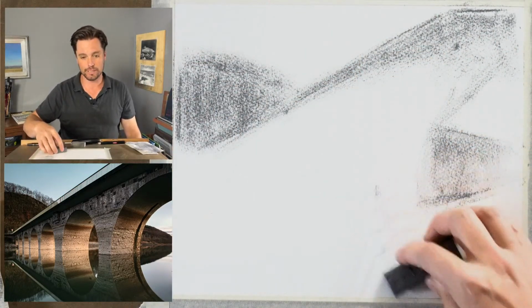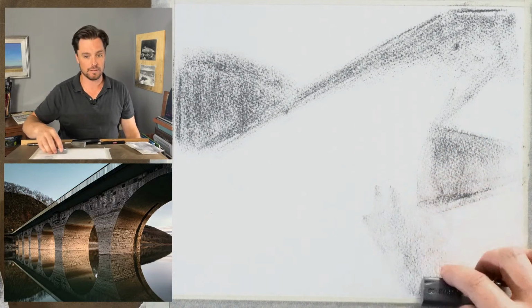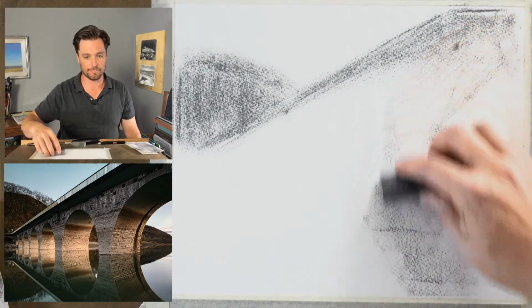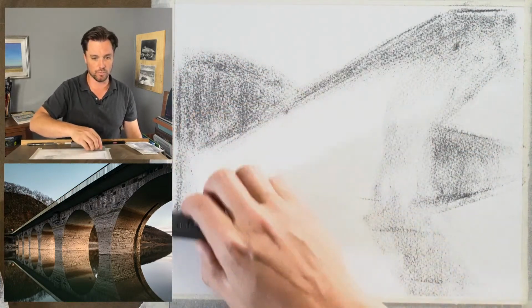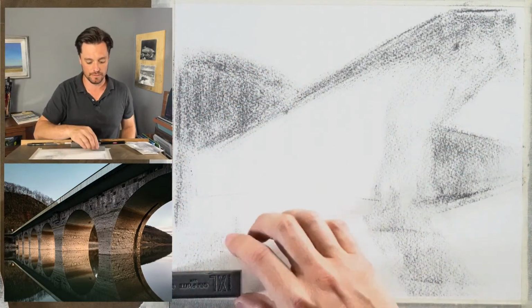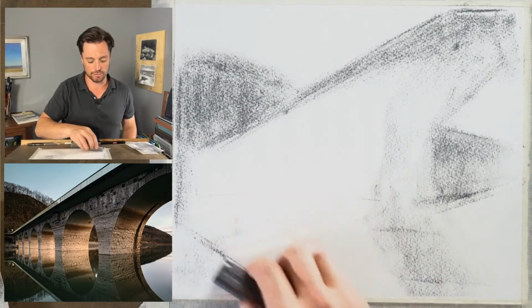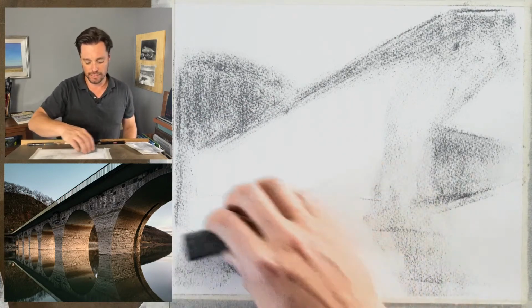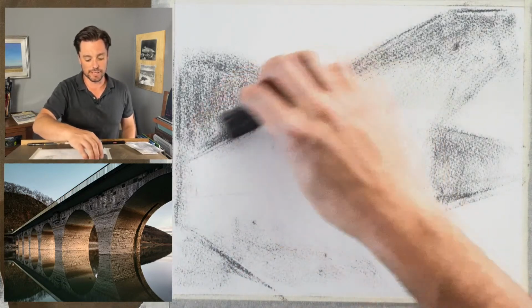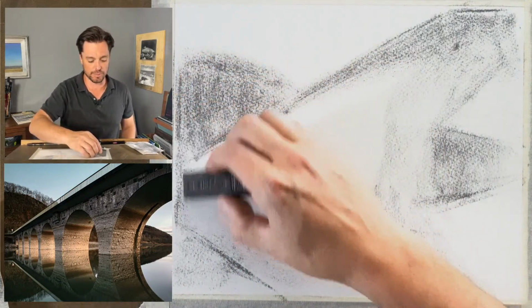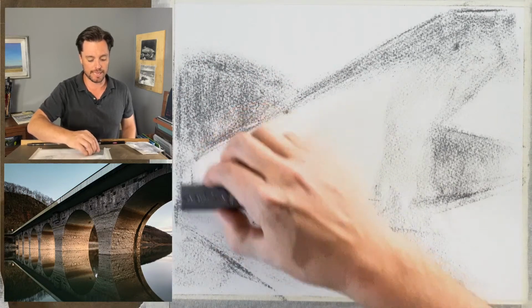But the focus is on the reference image, and I'm really just glancing at the page to make sure I'm not way off in my general placement on the page. And I'm just trying to get a basic representation. I just want information on the page at this point. It's not about being accurate.